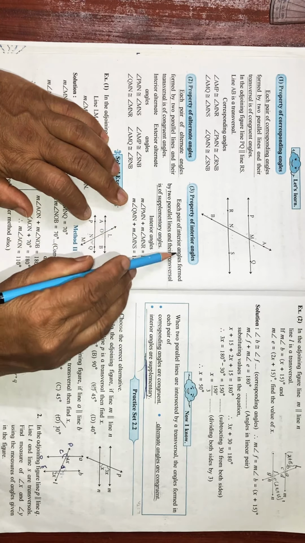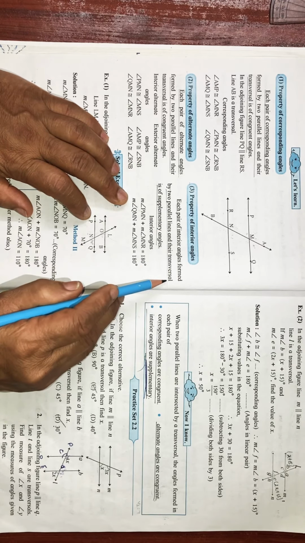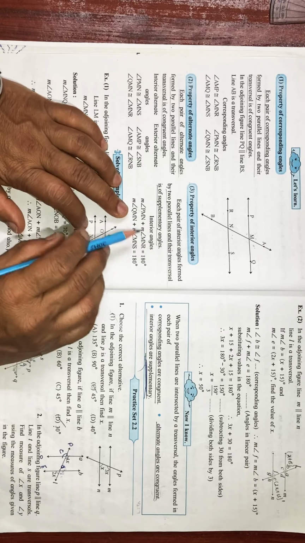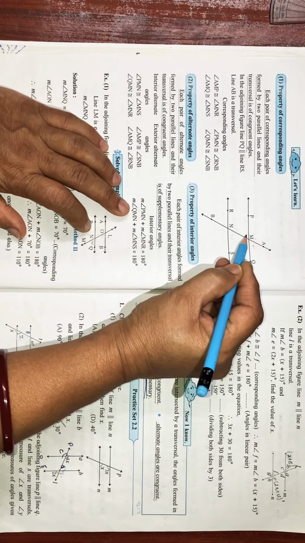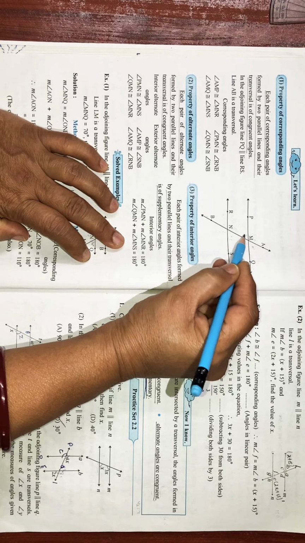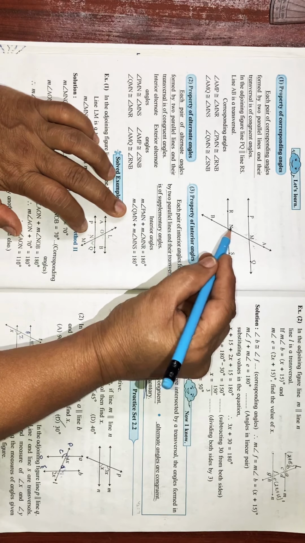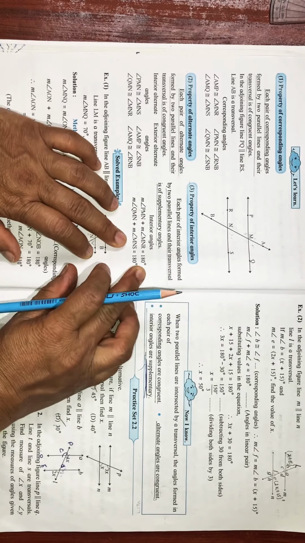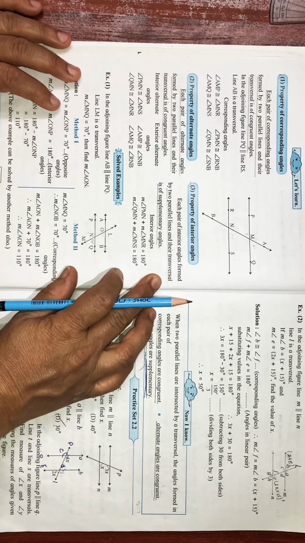Each pair of interior angles formed by two parallel lines and their transversal is of supplementary angles. So interior angles are supplementary, 180 degrees. So PMN, this angle, and MNR, this angle, together form 180 degrees. Similarly, here also, these two form 180 degrees. So QMN plus MNS is equal to 180 degrees. So you have to learn these properties of the angles, all three.